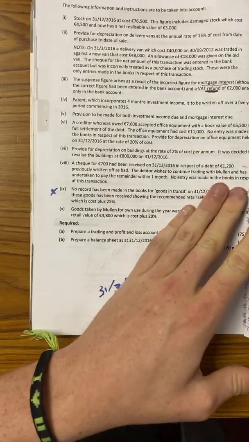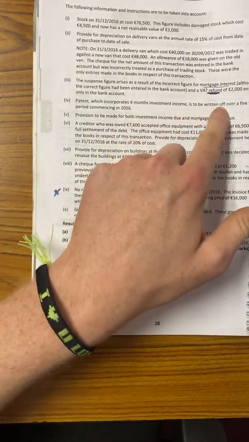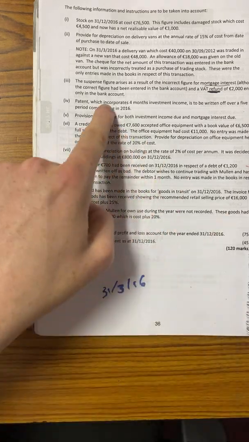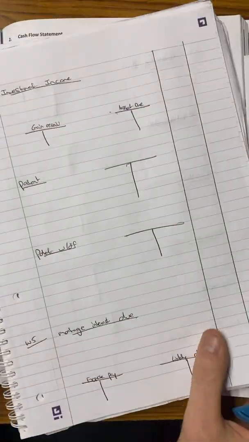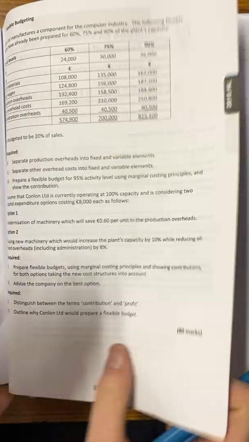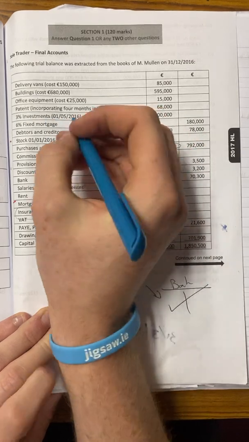Okay, and now we can have a look at the next working, which is going to be investments and investment income. A very common working in a sole trader: patents, which incorporates 4 months investment income, which will be written off over 5 years starting in 2016. So just always check what year we're doing the accounts for, and we're doing it for 2016. Okay, so the first thing I'm going to do is go to the trial balance and get my investments. So my investments are, the date is here, the 1st to the 5th.